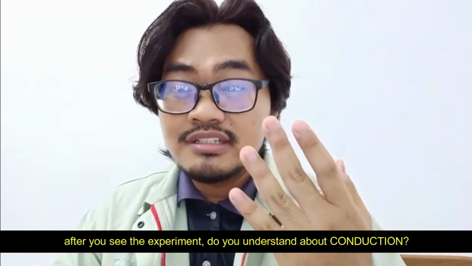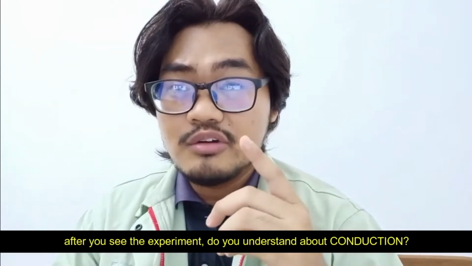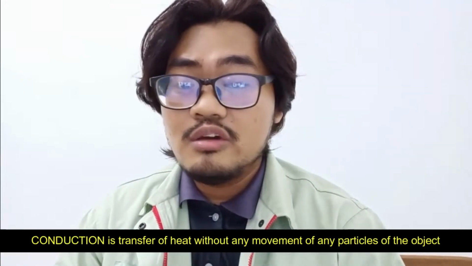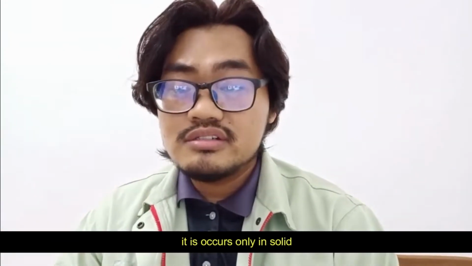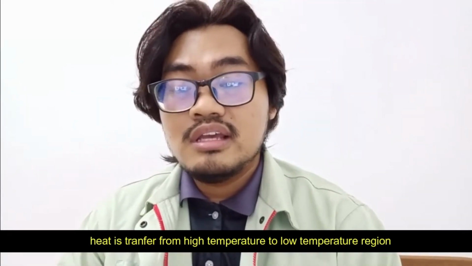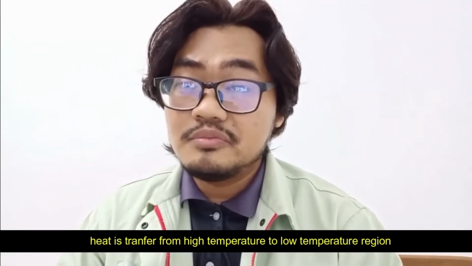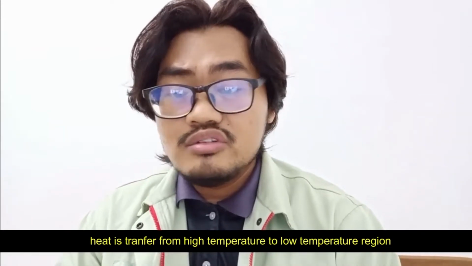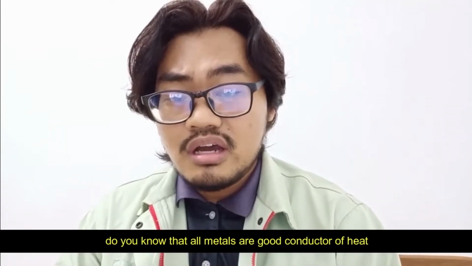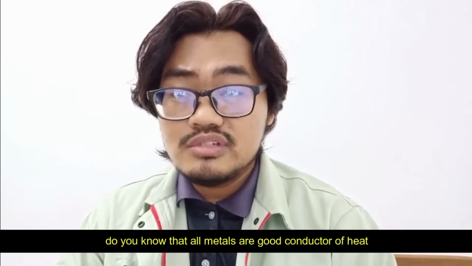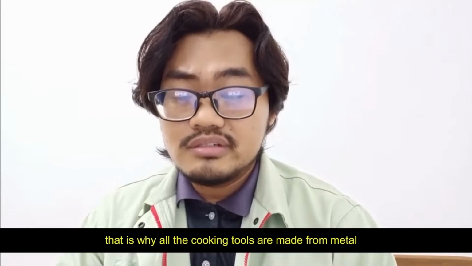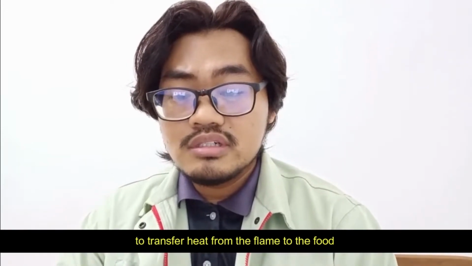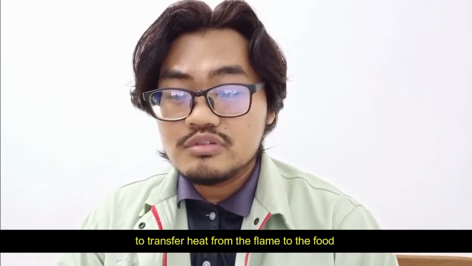After you see the experiment, can you understand what this conduction is about? So conduction is the transfer of heat without any movement of the particles of the object, and it occurs only in solids. Heat is transferred from a high temperature to a low temperature region. Do you know that all metals are good conductors of heat? So that is why all cooking tools are made from metal, to transfer heat from the flame to the food so it will cook.